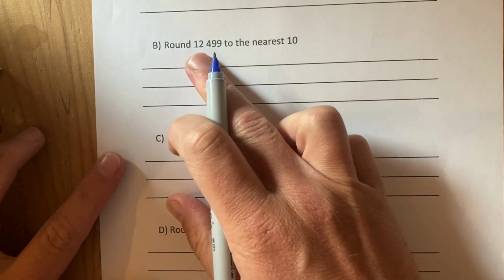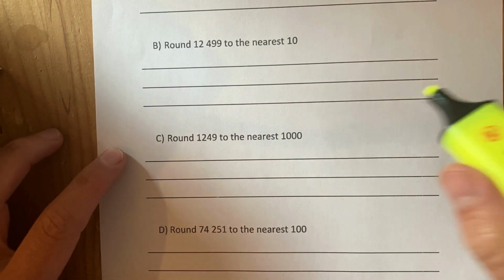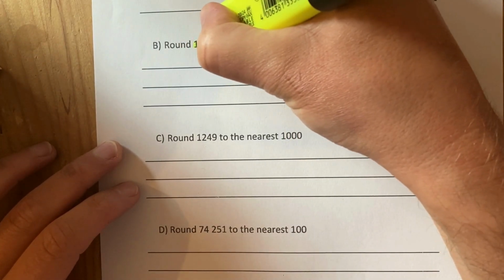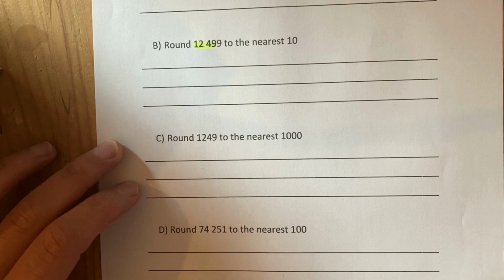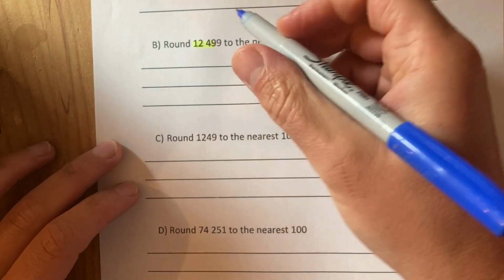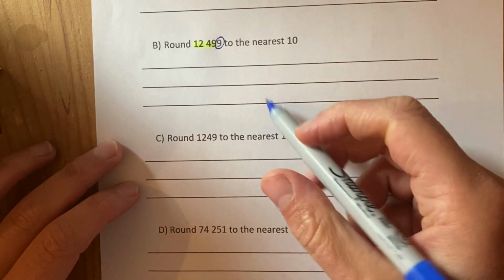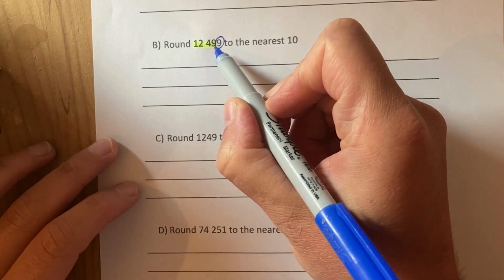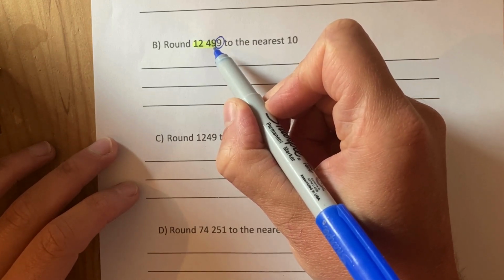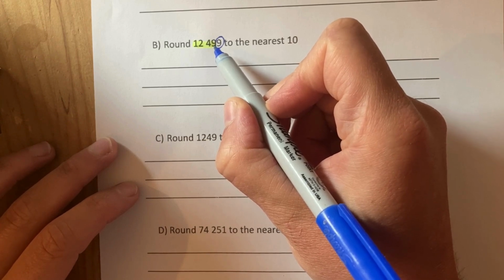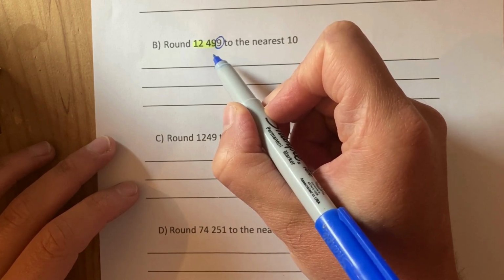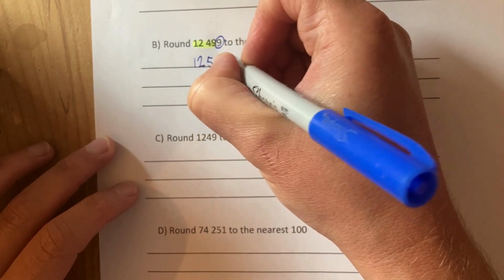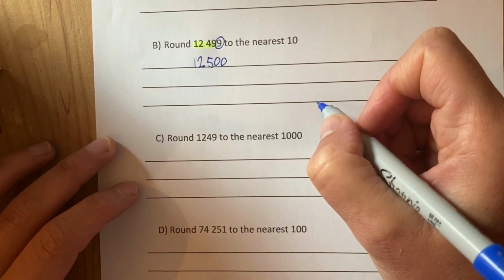This number is 12,499, and this time to the nearest 10. So I'm going to highlight my number until I get to the tens. In this case, it's 9 tens. Circle the next number. Now this is 5 or more. So I need to round my 9, which is 9 tens, up to 10 tens, which is 100. This is an interesting one because it's going to make my answer 12,500 to the nearest 10.